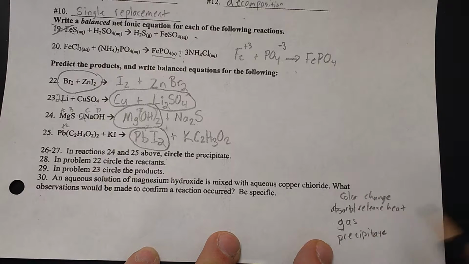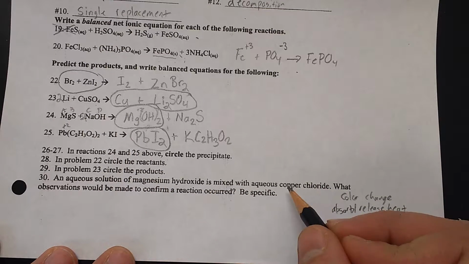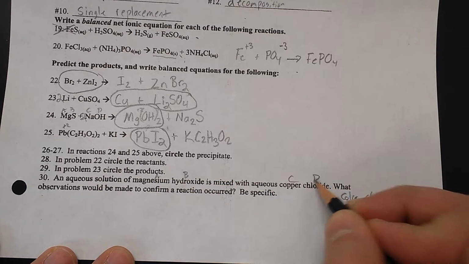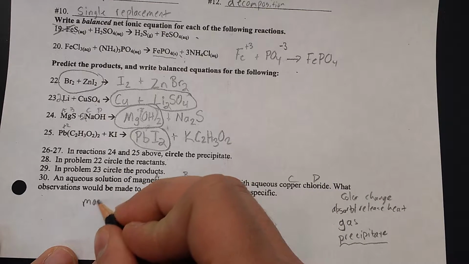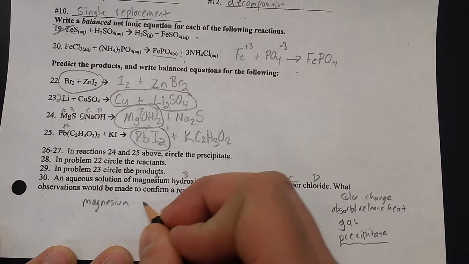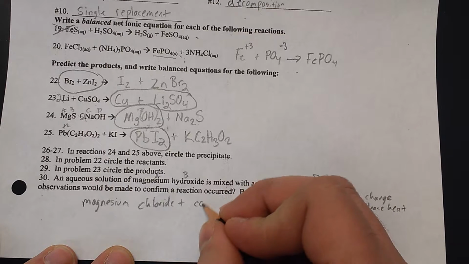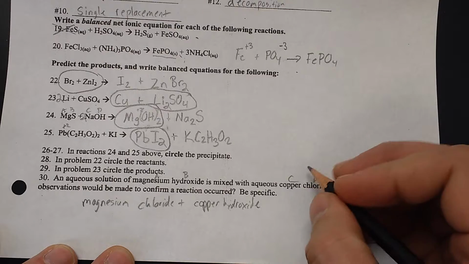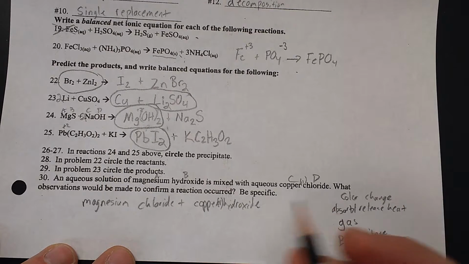Now, the one of these that's easy to check is we can find out if we make a precipitate. Because here's the thing. If you take magnesium hydroxide and you mix it with copper chloride, that's AB plus CD. This is a double replacement reaction. Our products would be magnesium chloride and copper hydroxide. I'm going to imagine this is probably going to be copper 2 chloride and copper 2 hydroxide. Don't worry about how I know that.